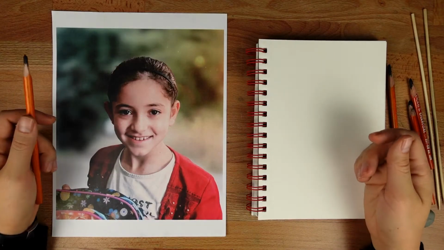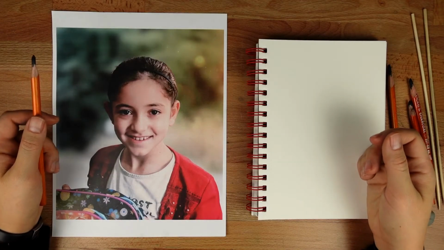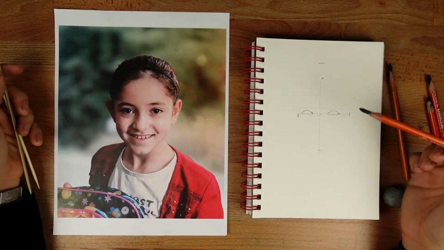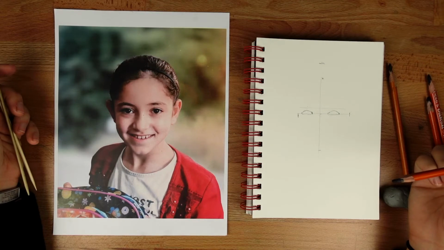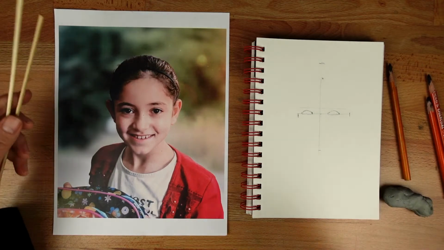Today I'm going to show you how to use angular measurements when drawing a portrait. Okay, first I'm going to find the relative width to the height of the face. Okay, so now that I've got the relative width and the height laid out, I'm going to show you how I use angular measurements to find the eyebrows.